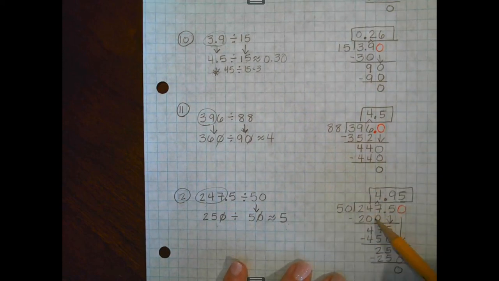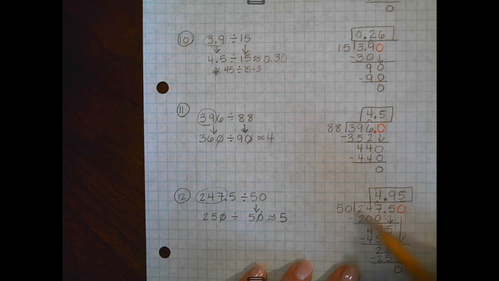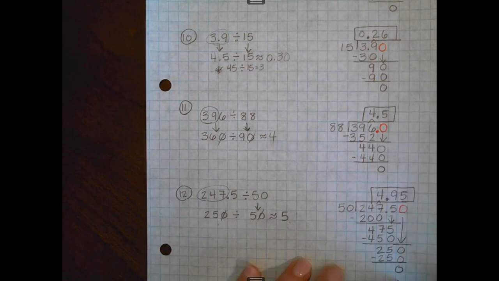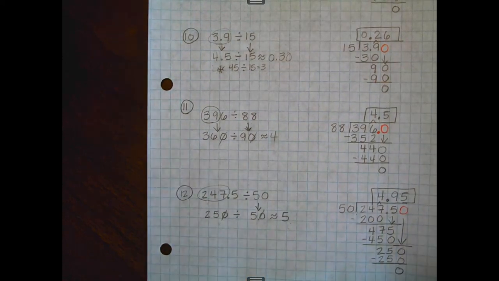4 times 50 was 200. I subtracted with 47 as my difference, brought down the 5. 50 went into 475 9 times. 9 times 50 was 450. Then here's where I had 25 left over. I don't want a remainder or a fraction answer when I'm dividing decimals, so I annexed that 0, brought it down. I divided 50 into 250. It went 5 times. 5 times 50 was 250, and my decimal terminated right here. 4 95 hundredths is relatively close to my estimate of 5, so I feel good about it.